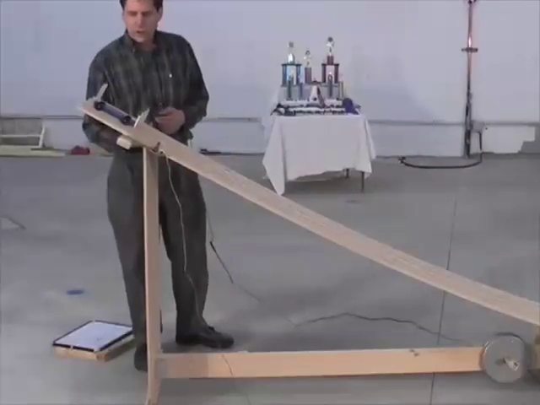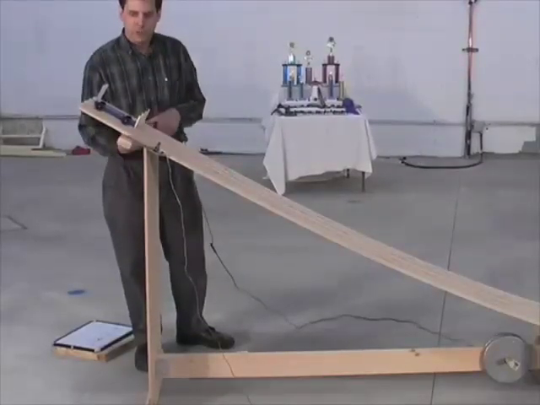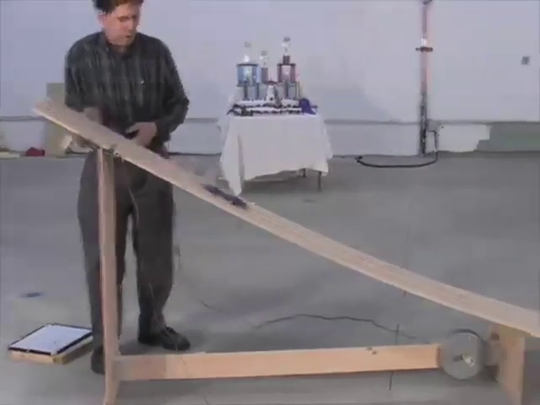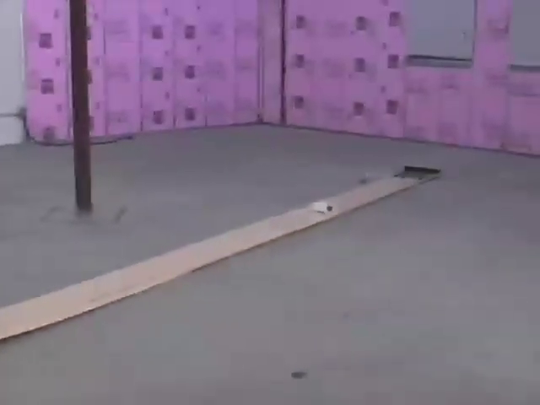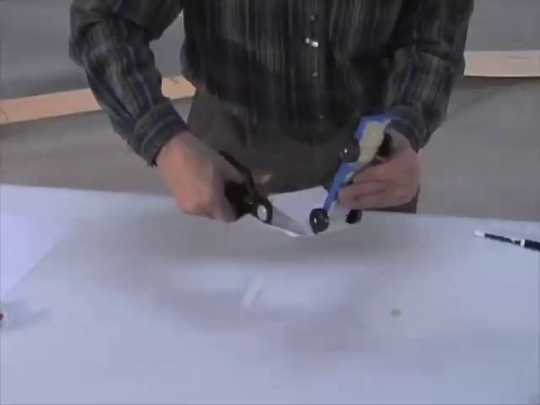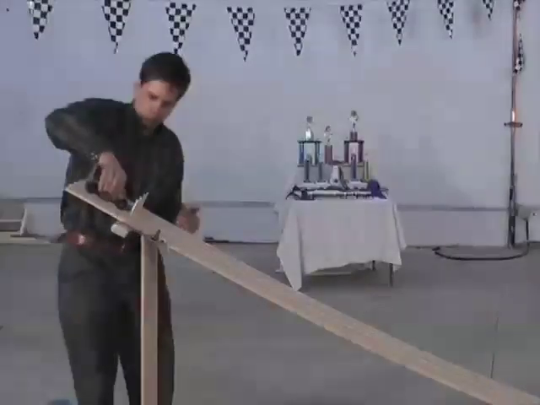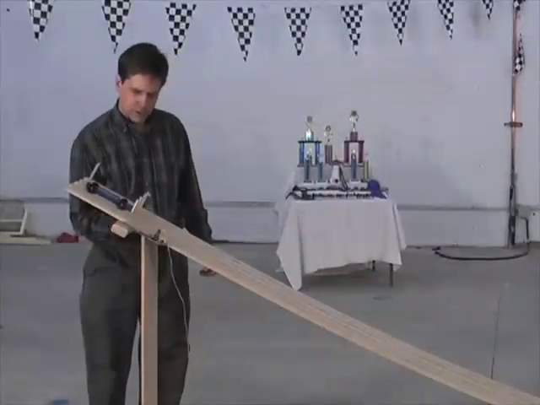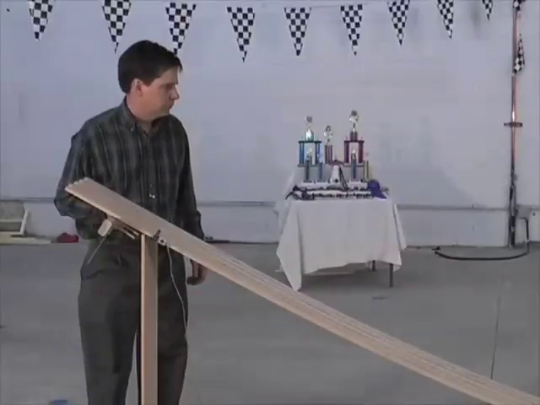So let's run this car down the track a few times and record the run times. Ready? Go! Next, we'll cut about 1 inch off the card so that it's only 4 inches wide, record its new area, and run it down the track a few times. Ready? Go. We'll just keep cutting off pieces of this card and running it down the track.